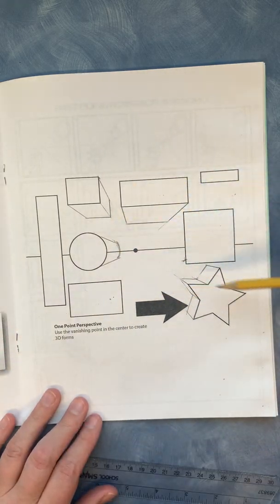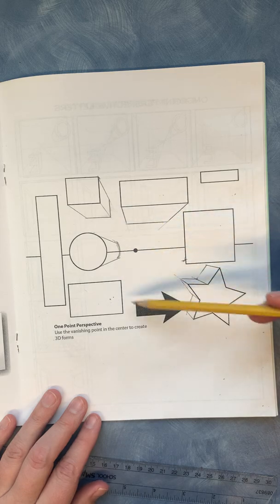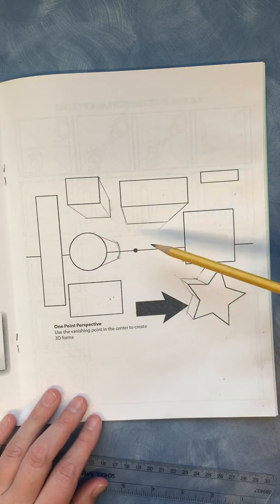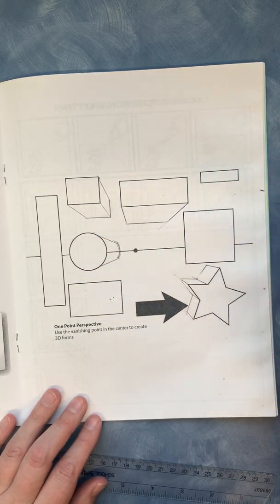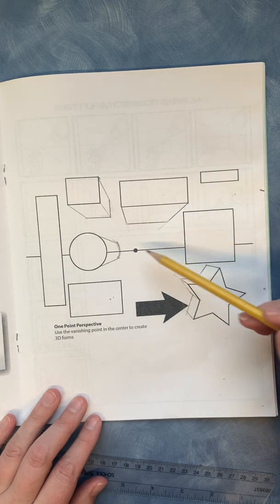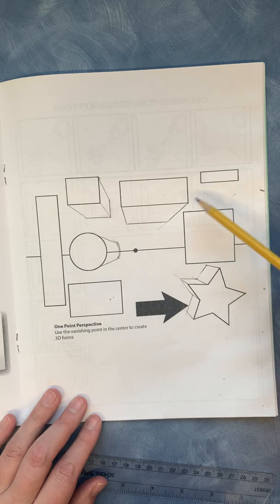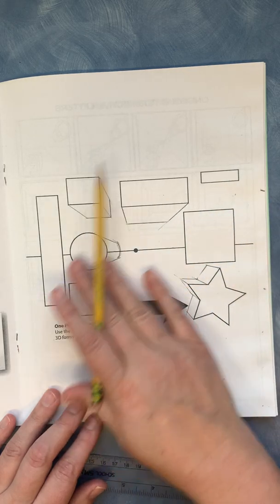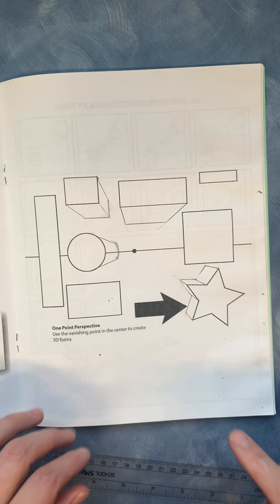The point of this is to show you that you can create all these forms floating in space here by using 1-point perspective. So remember, you start at the corners, you're always either pointing to the dot or you're parallel to the actual shape, and we are not slashing through the shapes. Okay, so you'll do all of those for that worksheet.